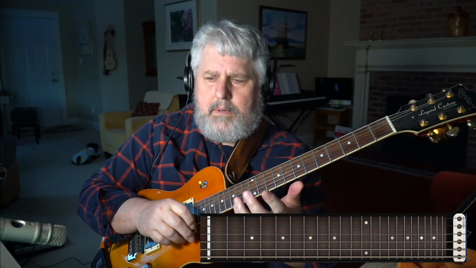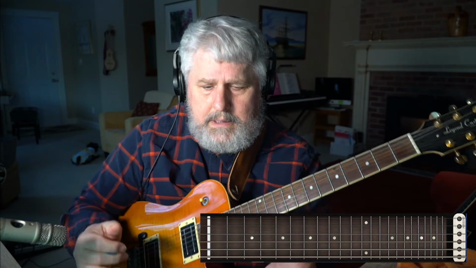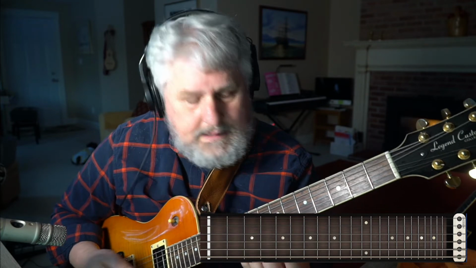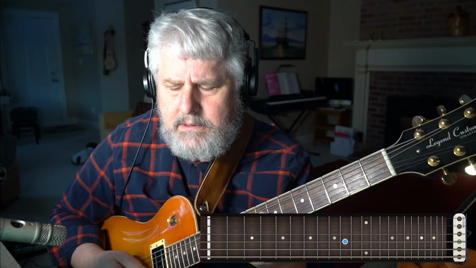The funny thing about modes is we're actually culturally programmed to hear certain scales. This is totally familiar to us to hear do, re, mi. Everybody knows what that sounds like, right? I mean, all of our melodies are in that major scale.